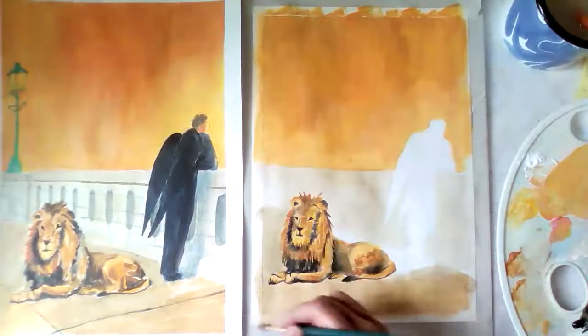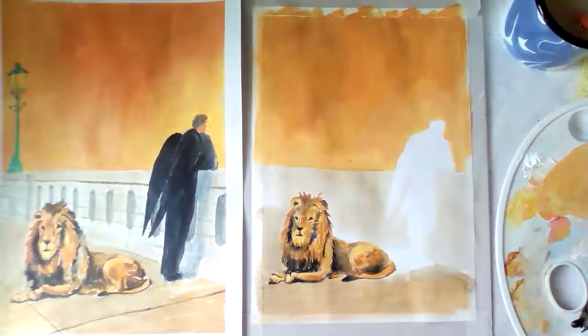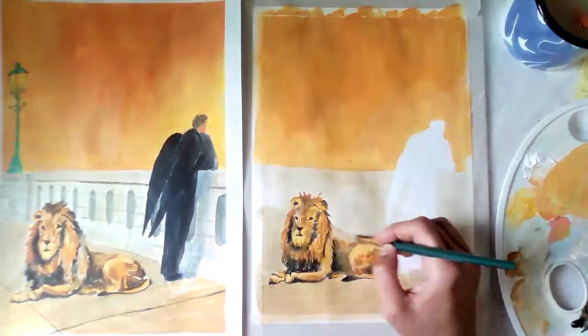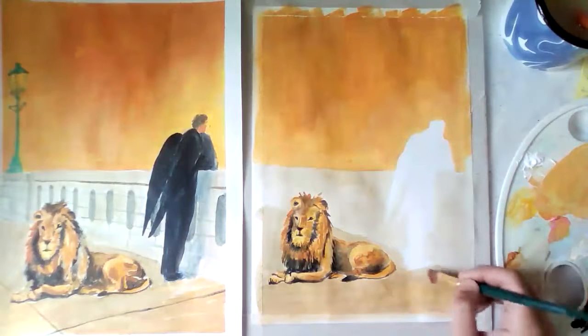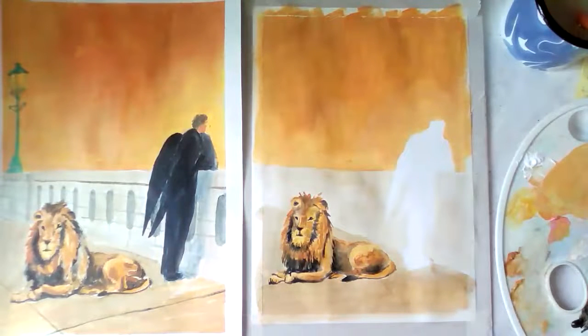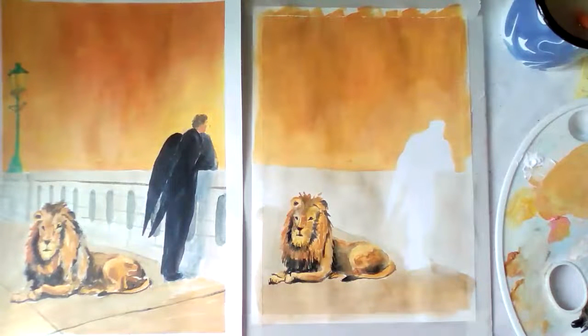And this is what I like to do. So I use very watery paint to do this first layer. And then I see if I need some area a bit darker. So maybe again, the front could be a bit darker. The pavement behind the line can be a bit more pale.